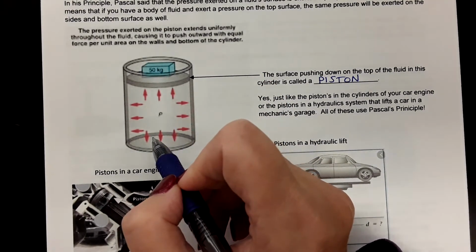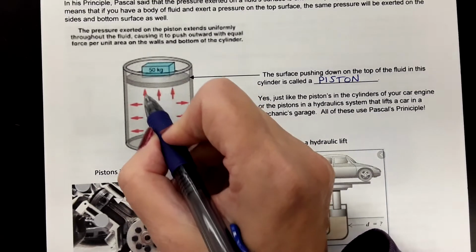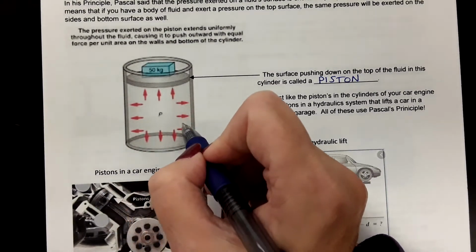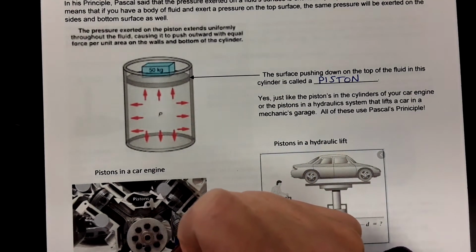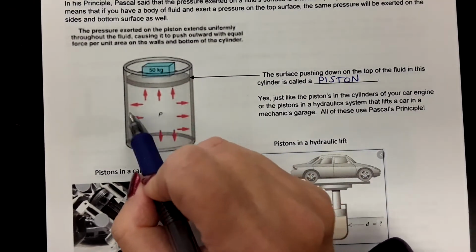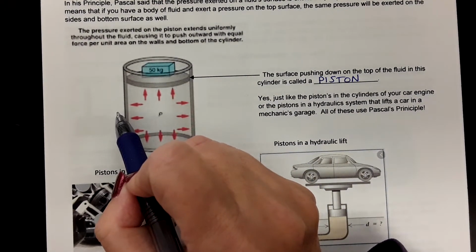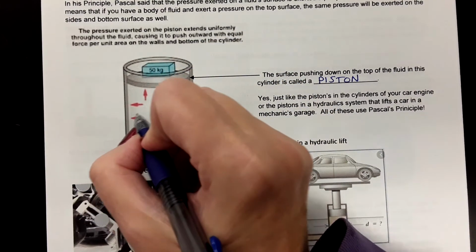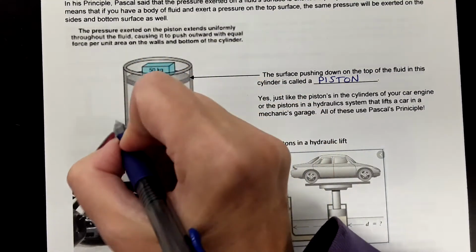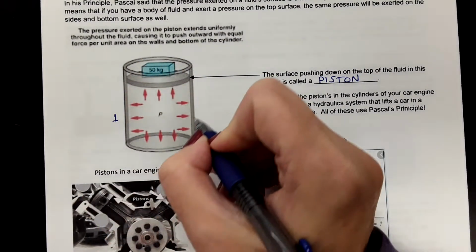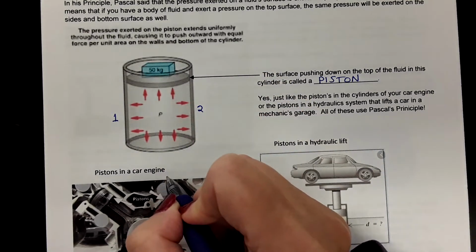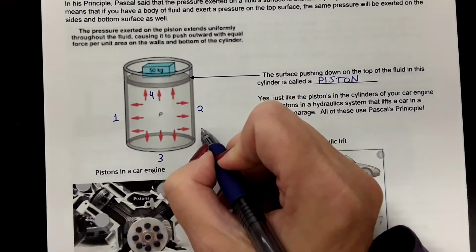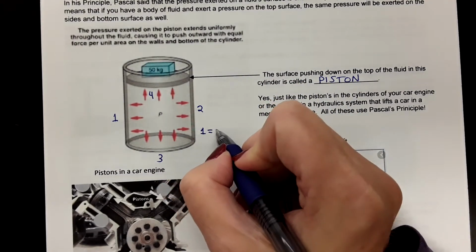Now, with the weight of the piston and the block that's sitting on top pushing down, the liquid is under pressure. And that pressure is exerted back on the piston and equally on the sides of the container and on the floor of the container. So Pascal said that the amount of pressure exerted on wall 1, the amount of pressure exerted on wall 2, the amount of pressure exerted on the floor and back on the piston, all of those are equal to each other.